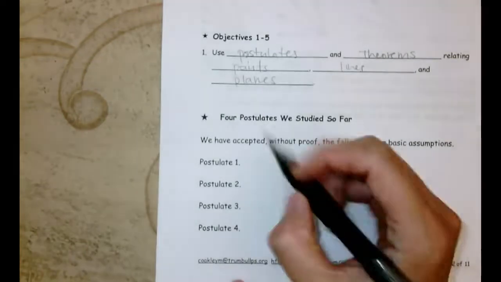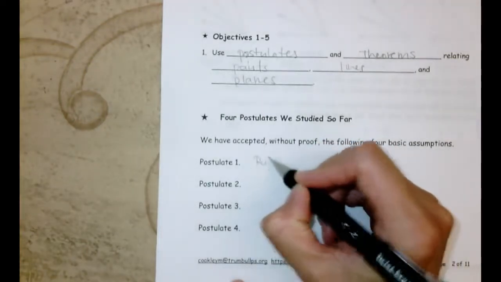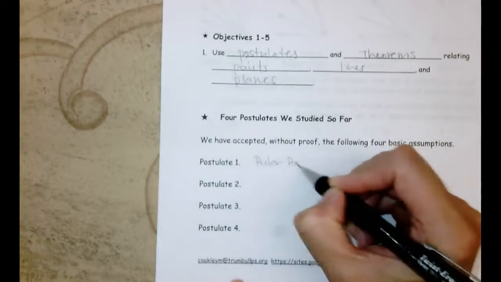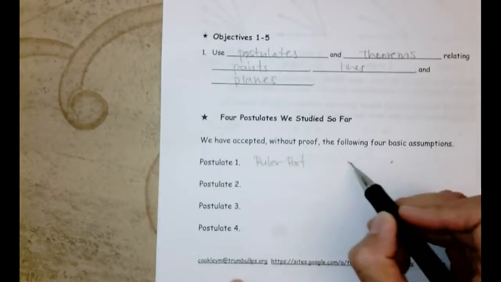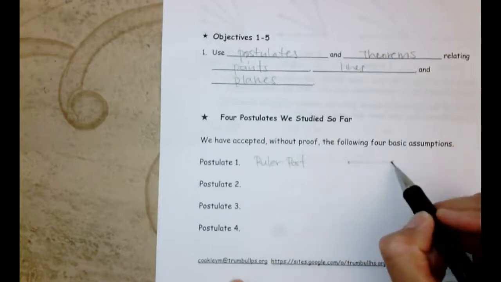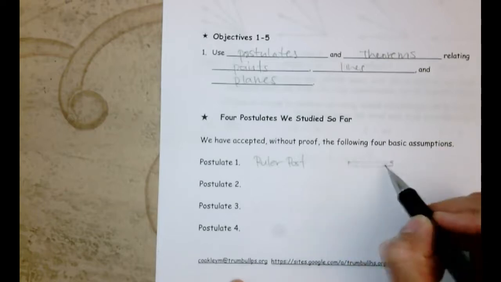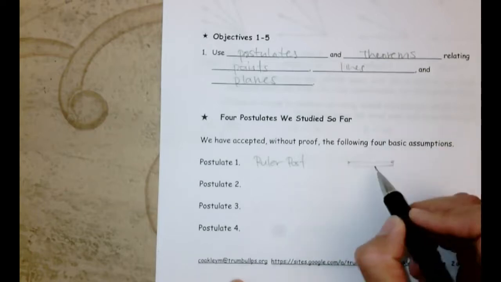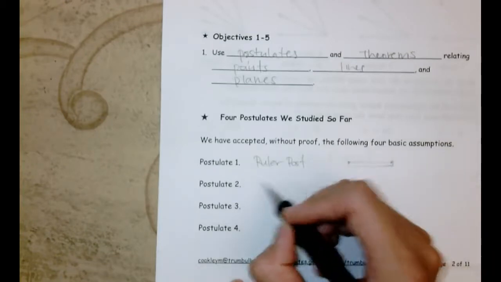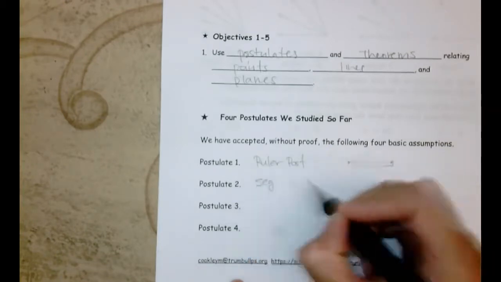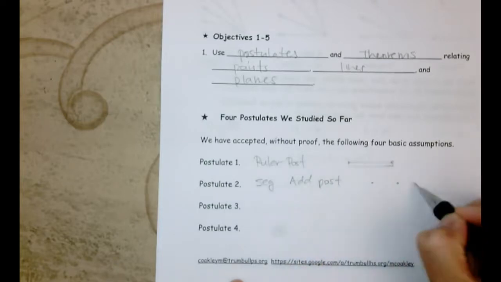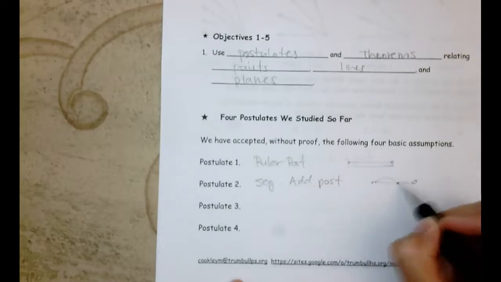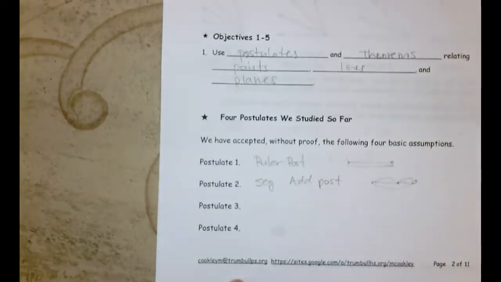So those are Ruler postulate. This is that between any 2 points, you can measure the distance between 2 points by putting some kind of measurement unit next to it, or assigning a value to the points on the number line. And then segment addition postulate. This is if 3 points are collinear, this plus this equal this in terms of distance.